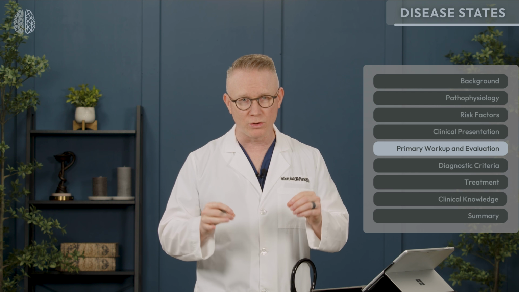Okay, now we're going to move to the primary workup and evaluation. We're really getting close to the diagnosis of the patient. Okay, again, these things can also be utilized in our risk stratification tools that help us to determine the degree of severity. And those tools are important because they help us to discern we're going to manage this patient outpatient or inpatient. And I keep driving that point home because I'm leading up to it.